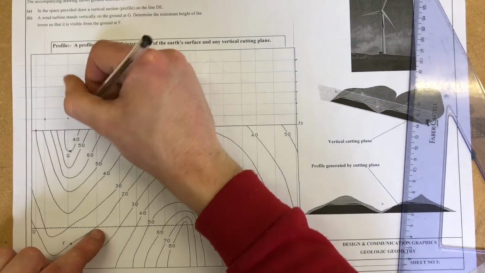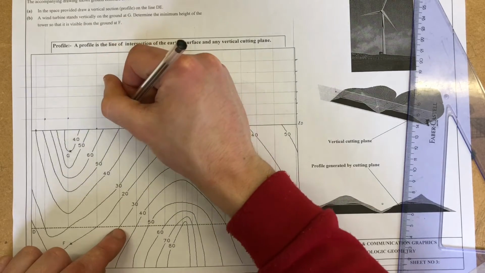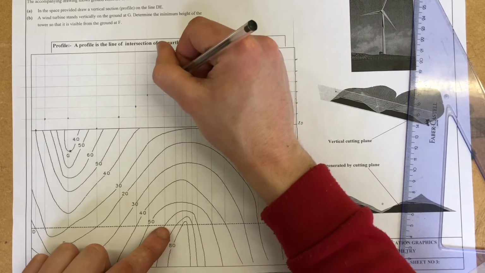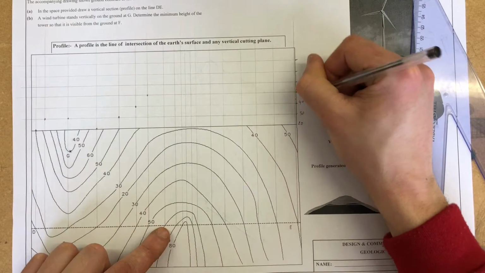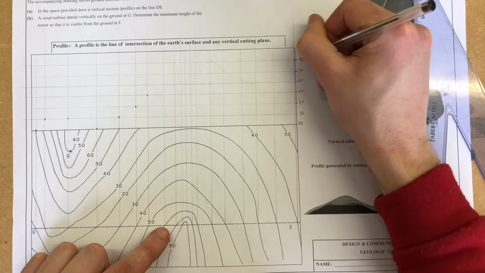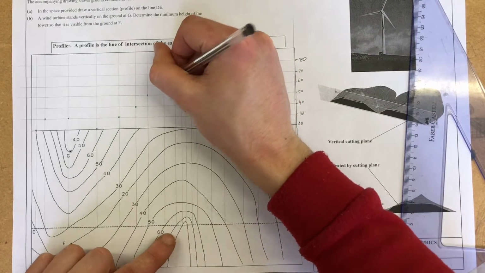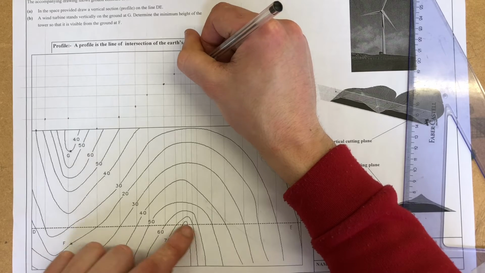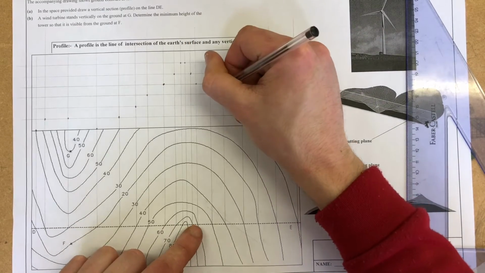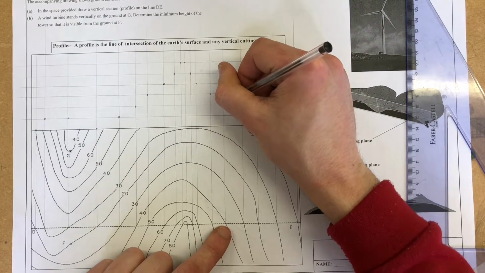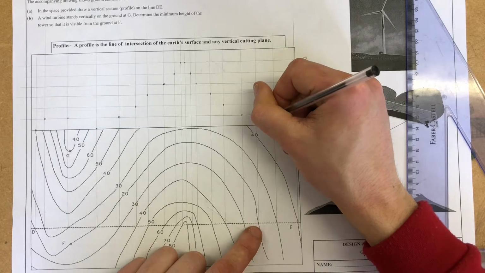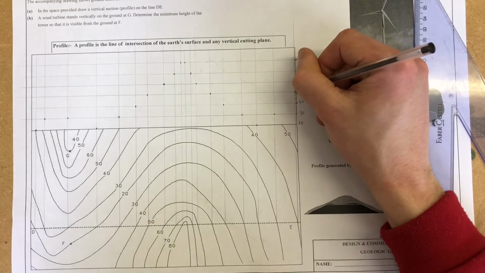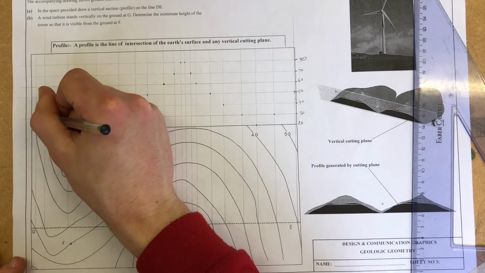30, 30, 20, 30, 40, 50, 30, 40, 50, 60, 70, 80, 60, 70, 80, 80, 70, 60, 50, 40, 30, 20, 30, 40. Okay, and again the same, we just join those guys up.